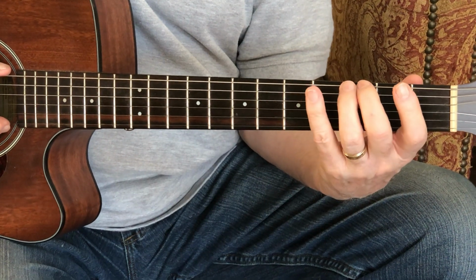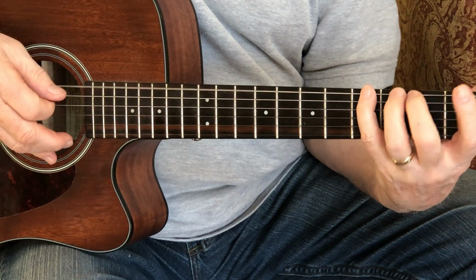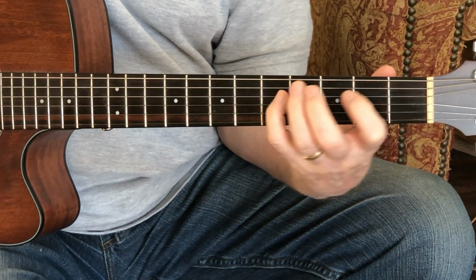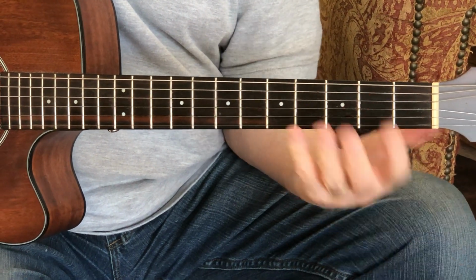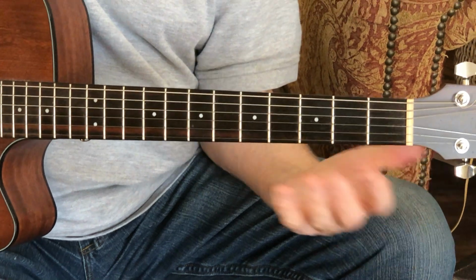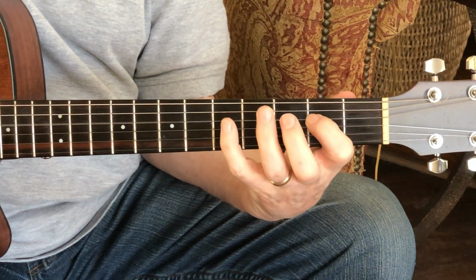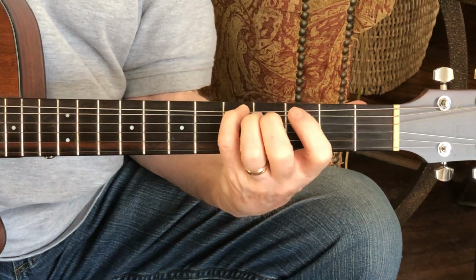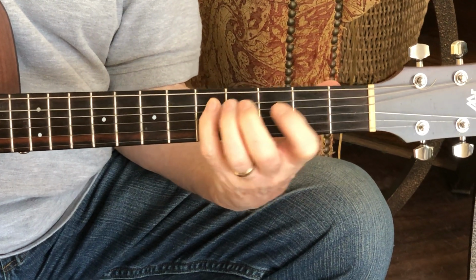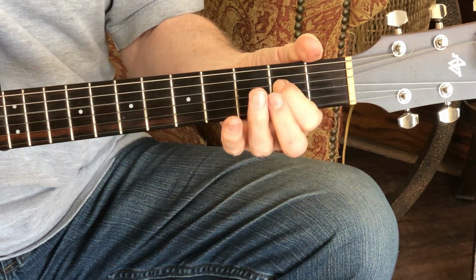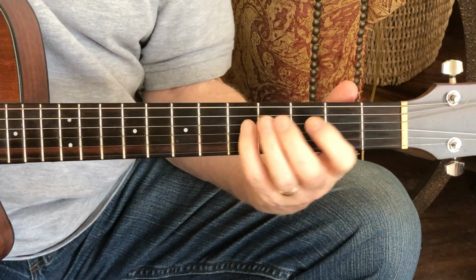When you play the major pentatonic scale that these chord shapes are associated with, note that the pentatonic scale cuts out the second and the sixth right here.